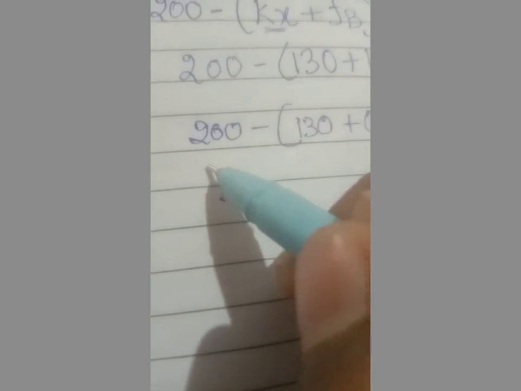Next, 200 minus 130 plus 1 by 10 into 20 into 10 is equal to 20 aB.